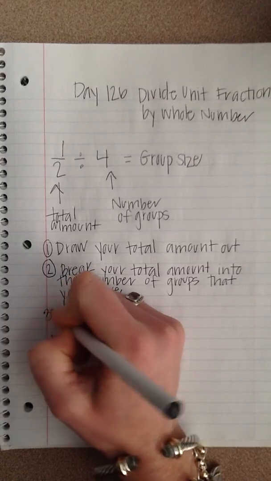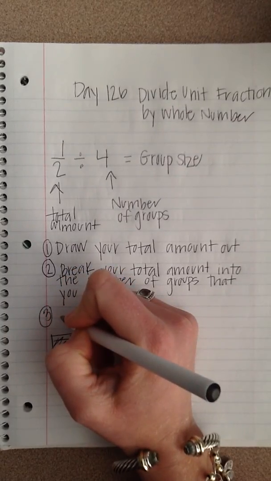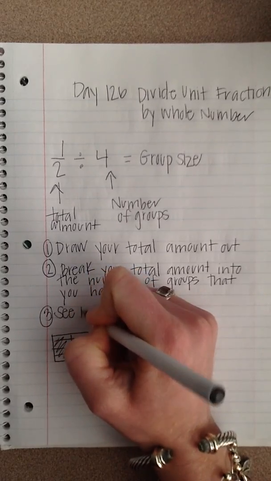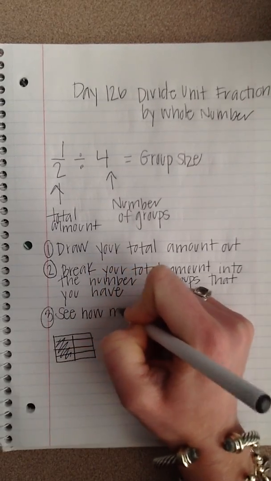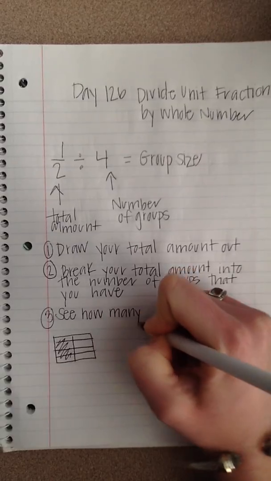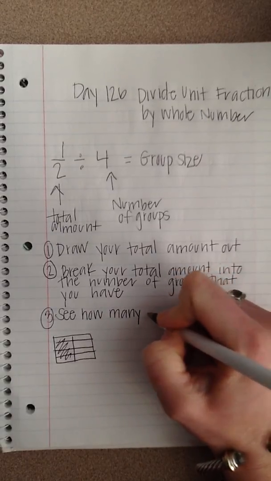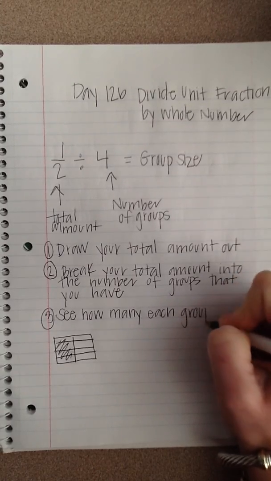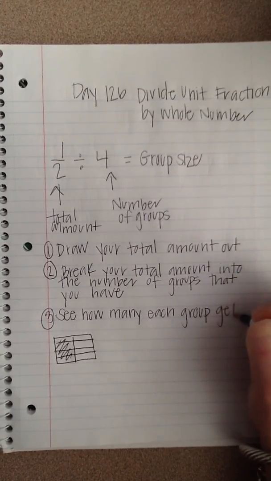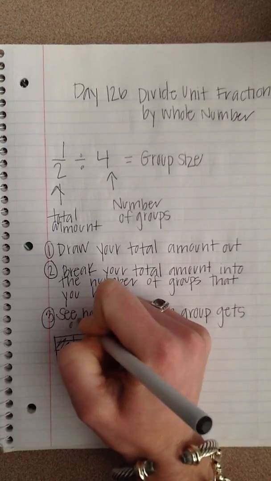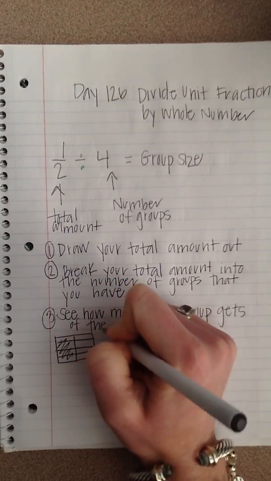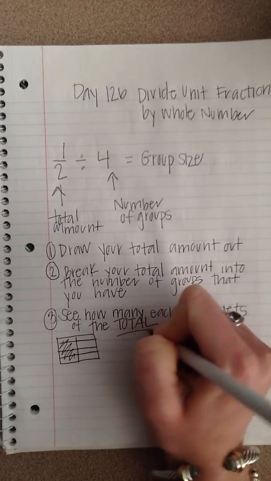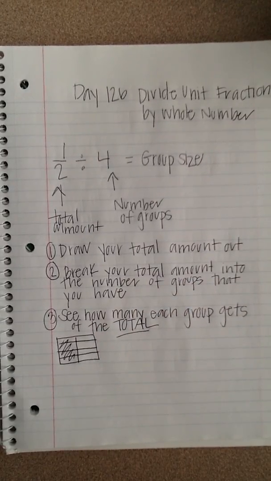Number 3 is C. How many each group gets of the total. That's really important.